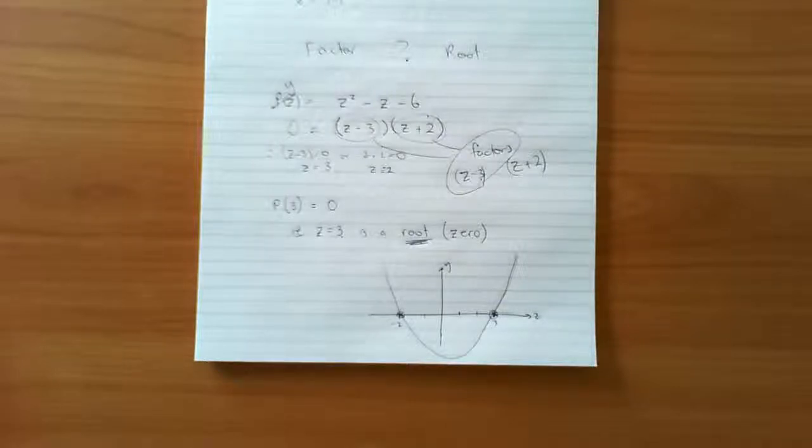Right, in the next lesson we're going to be looking at how we factorize some degree 3 and some degree 4 polynomials. So we'll try and put a lot of this theory that we've been learning all together to be useful.